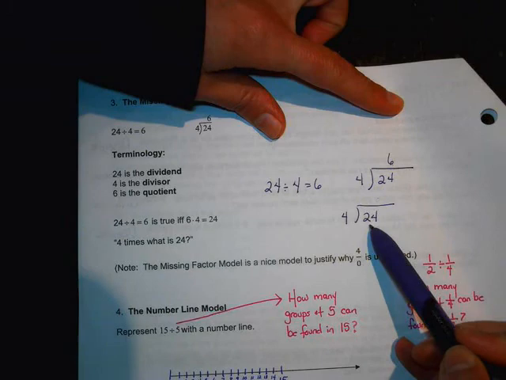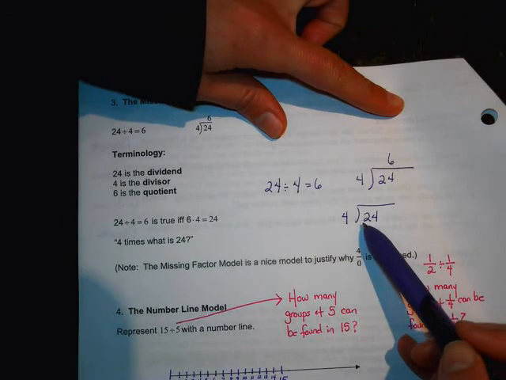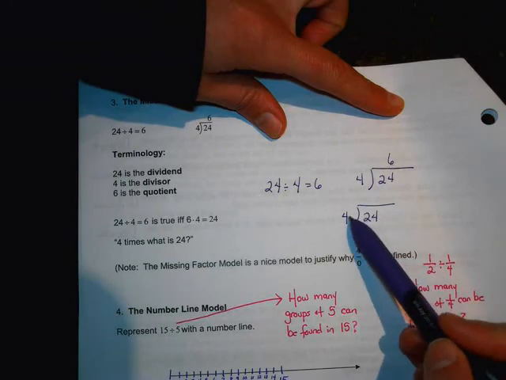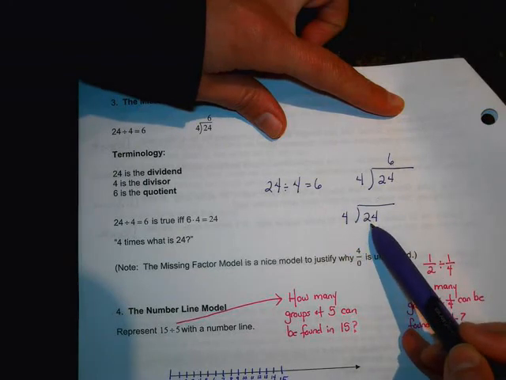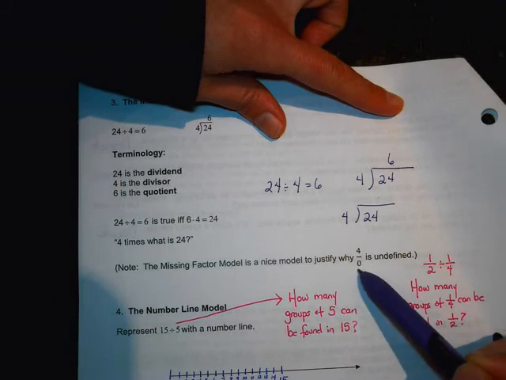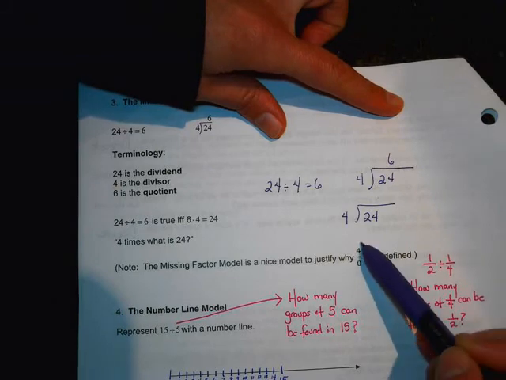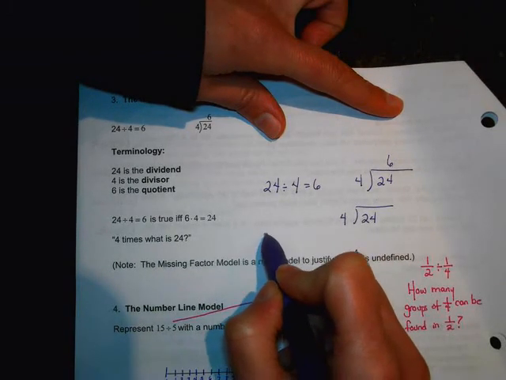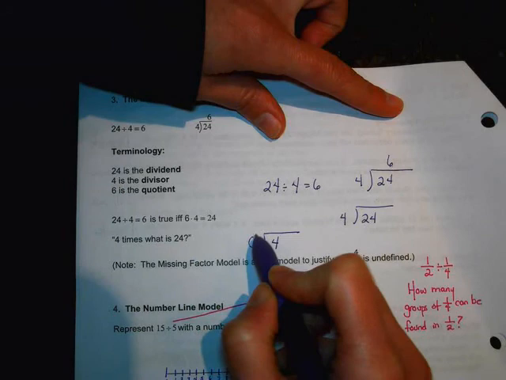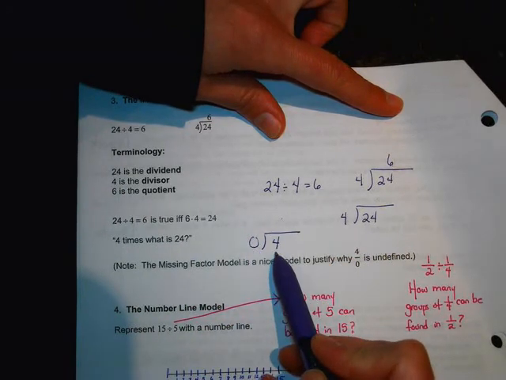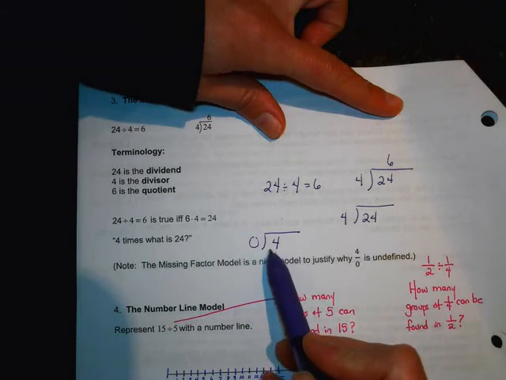You remember the factors are two numbers that are multiplied together. So what times 4 gives you 24? So they treat it as a multiplication problem. But I just wanted to mention that this missing factor problem, when I was looking at Engage, they use it to justify why 4 divided by 0 is undefined. So if you set that up as a division problem, it would be what times 0 equals 4, and you can't multiply anything by 0 to get 4. So that is why that does not exist, right?